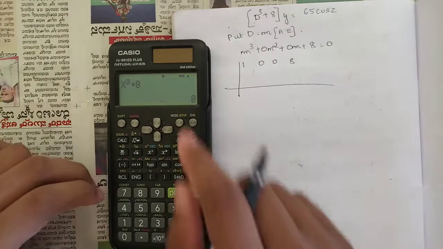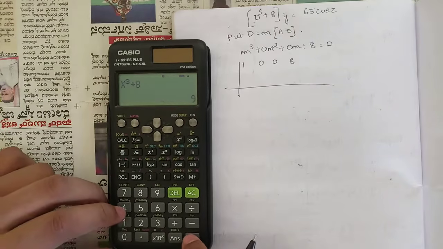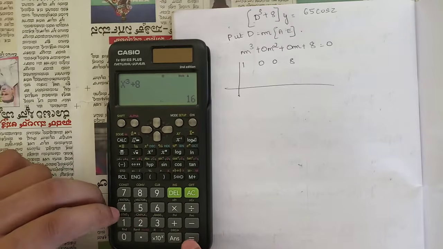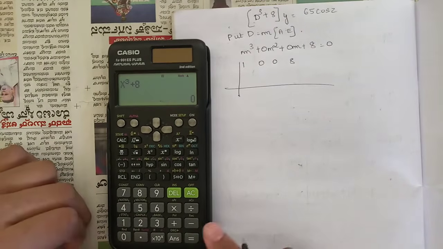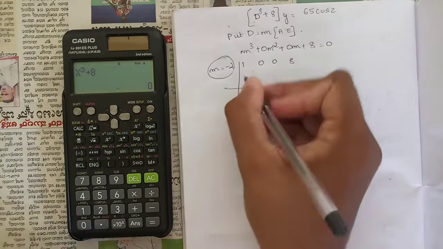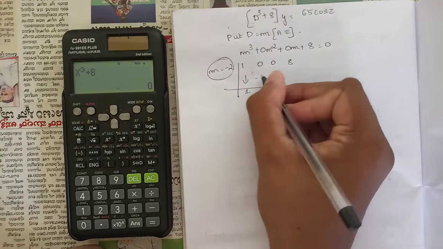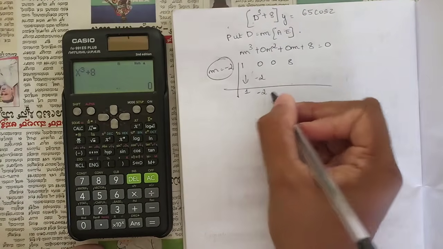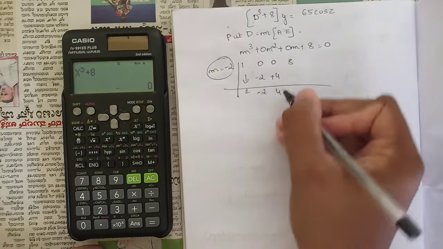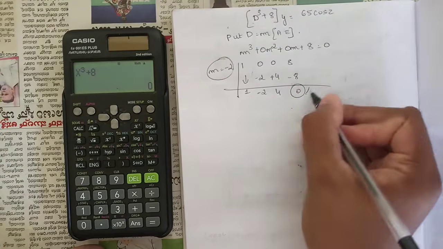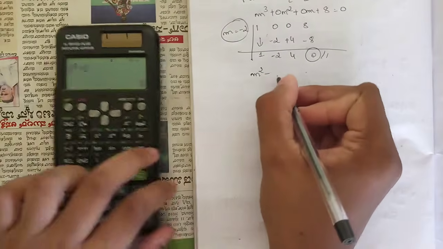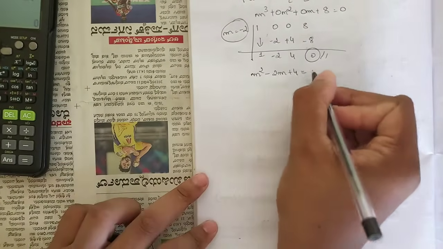So now find the roots. First put 0, 1, minus 1, 2, minus 2. See, for minus 2 we got the root as 0. Minus 2 into 1 is minus 2, 0 plus 2, plus or minus 2 is minus 2 into minus 2 is plus 4, 0 plus 4 is 4, minus 2 into plus 4 is minus 8, and 8 minus 8 is 0. So we get m square minus 2m plus 4 equal to 0.